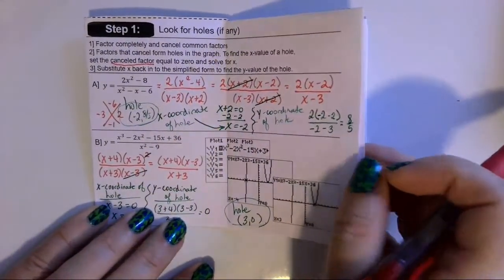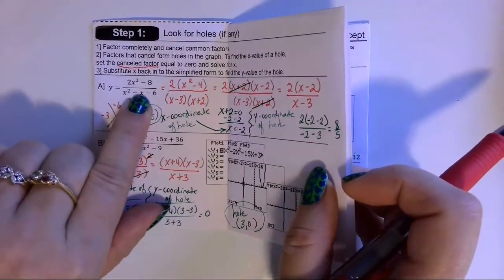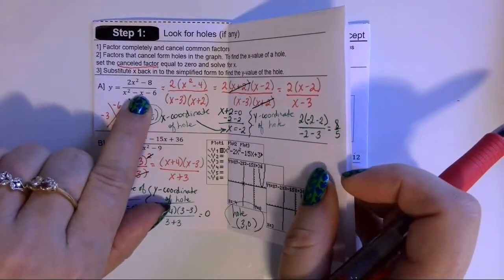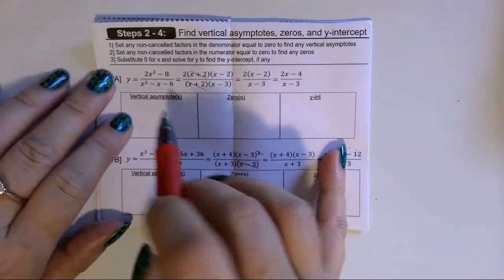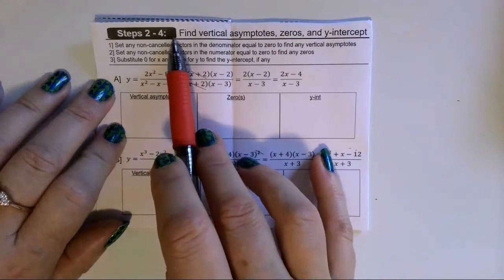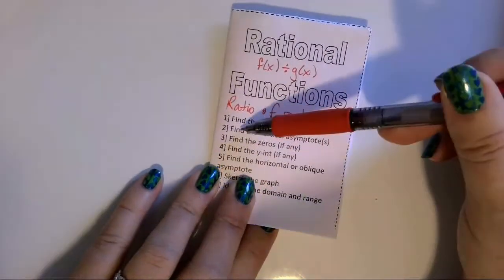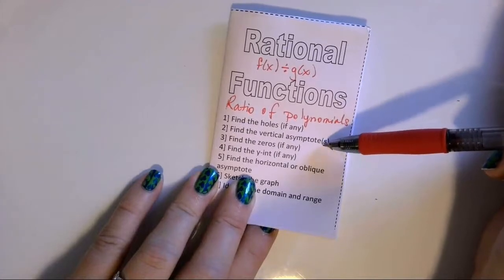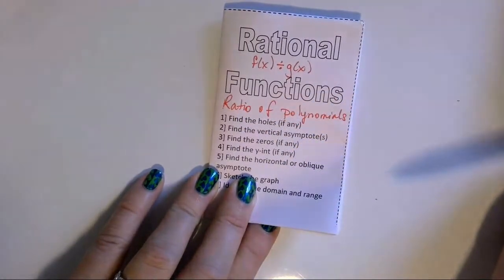rational functions. So now we're going to take this example A, 2x squared minus 8 divided by the quantity x squared minus x minus 6, and continue with that problem with steps 2 through 4. Steps 2 through 4 on the front are to find the vertical asymptote, to find any zeros, and to find the y-intercept if those exist.